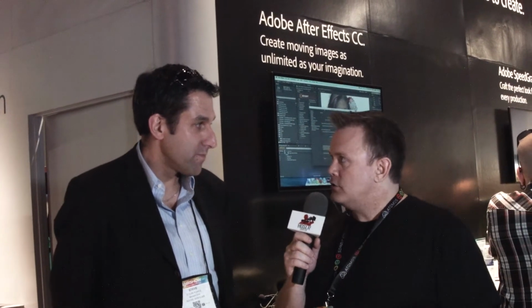Clint with HDSLR Shooter here. I'm here with Steve Forde of Adobe. And Steve, there's a new pending release that's coming. We've been hearing all about it. We've talked to folks about Premiere and also some of the other apps. Talk to us a little bit about After Effects. What are we going to see in this new version?